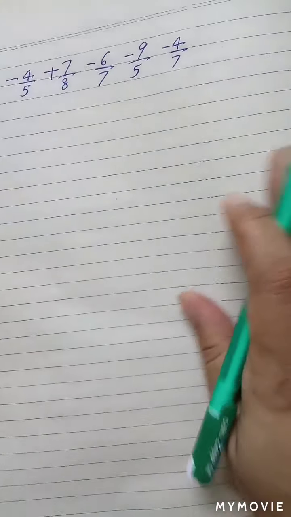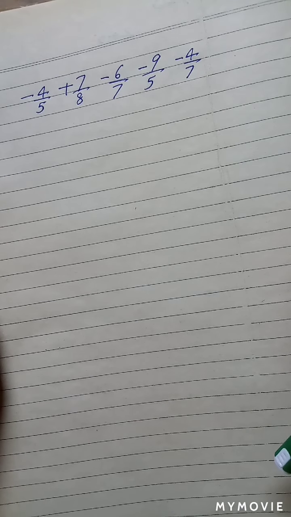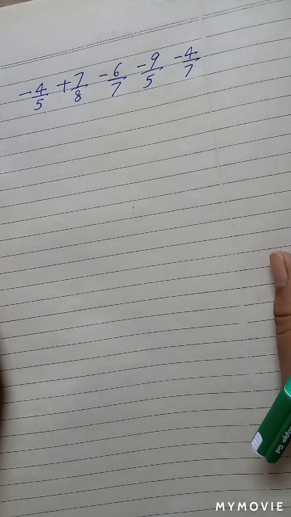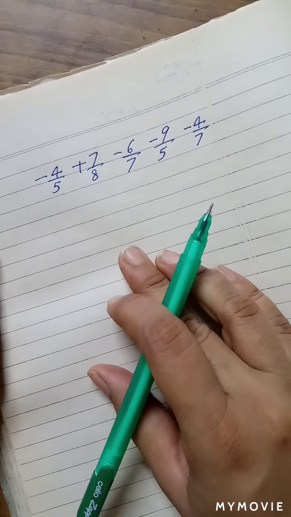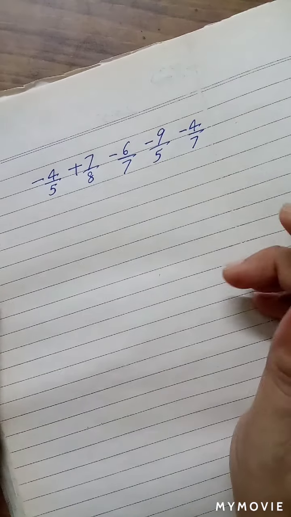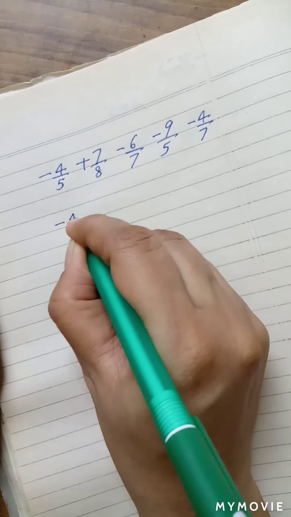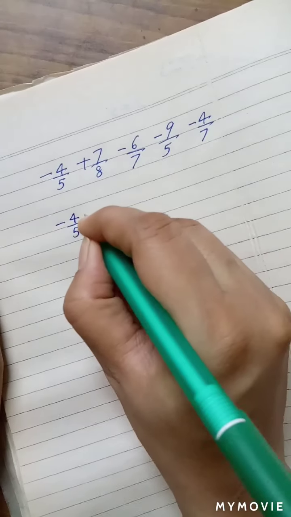Now let's do an operation where we are going to add rational numbers and subtract rational numbers as well. In this case, we have more than two rational numbers. So let's have patience and let's do it quickly. We will first group the numbers with the same denominator.